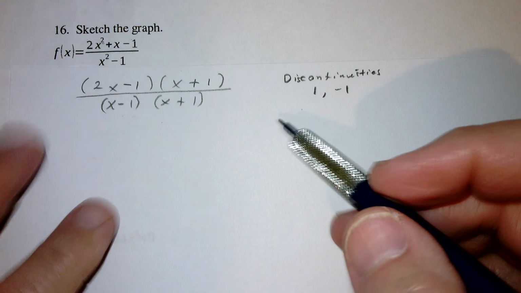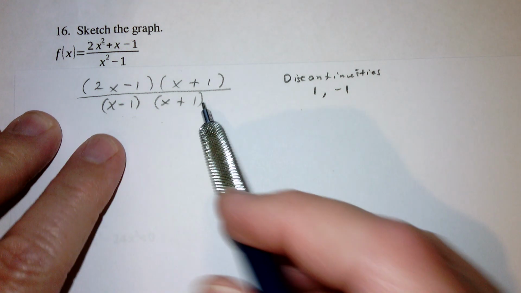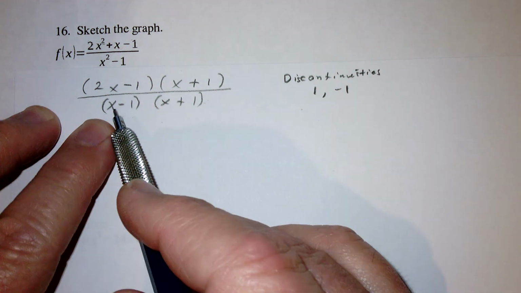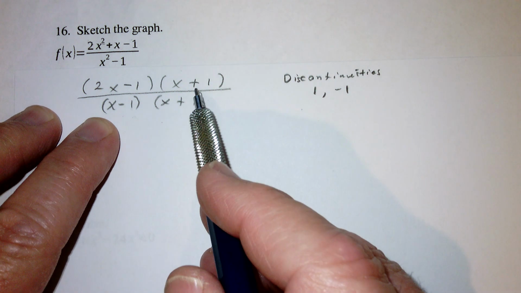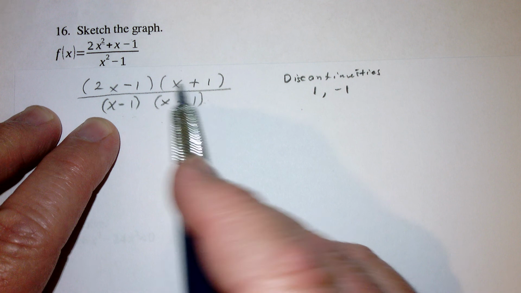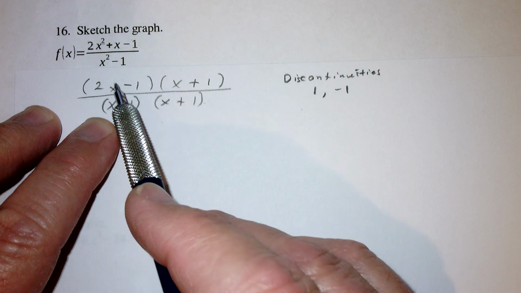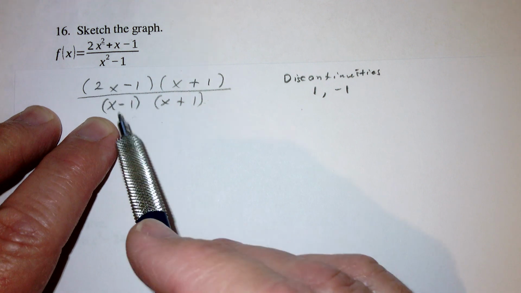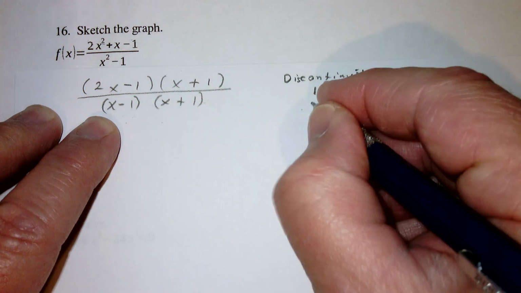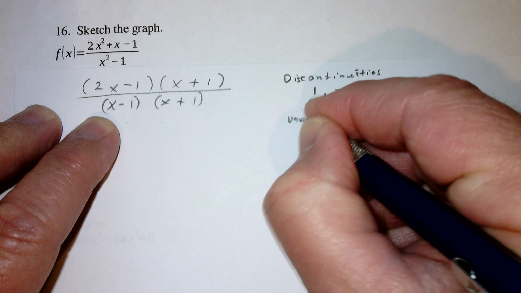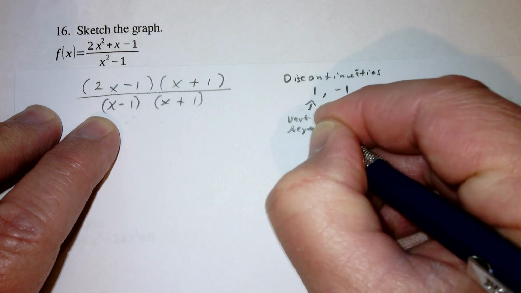Well, with this factored form, 1 certainly makes this factor 0. Doesn't make this one, and doesn't make this one. So it only makes the denominator 0. So 1 is definitely a vertical asymptote.